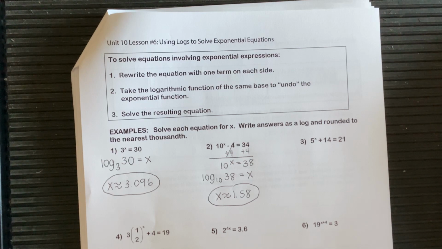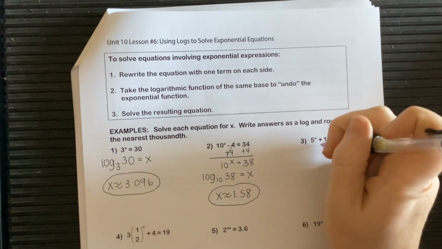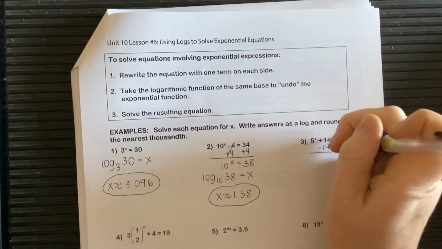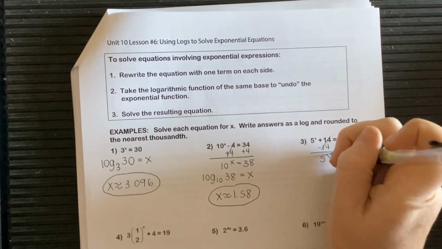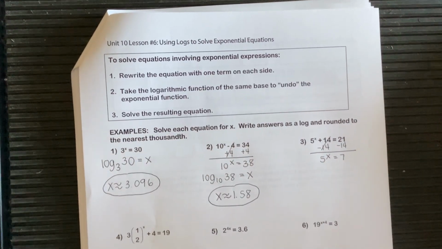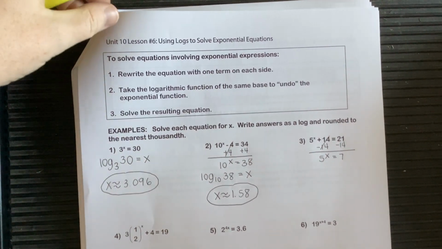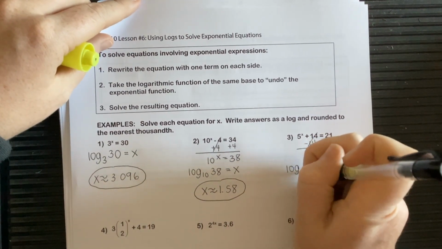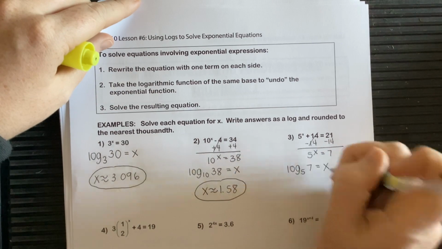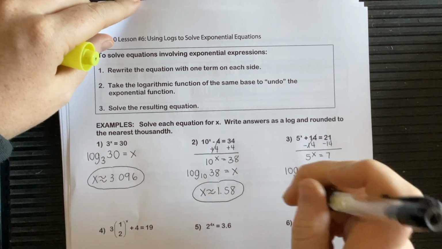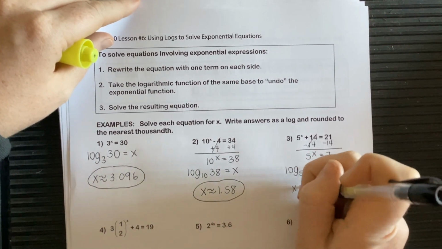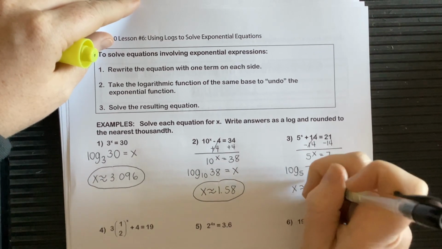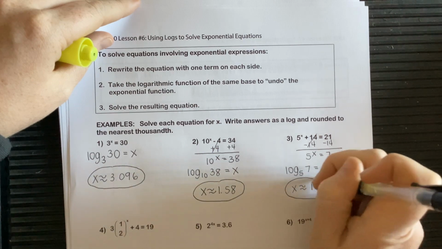All right, next one. Again, we need to move this 14 over. We cannot have more than one term on each side. So we're going to get that 5 to the x is equal to 7. Can you rewrite to have common bases? No, you cannot. So this is going to be log base 5 of 7 is equal to x. If we plug that in our calculator, we get that x is approximately equal to 1.209. So those are our pretty simple ones.